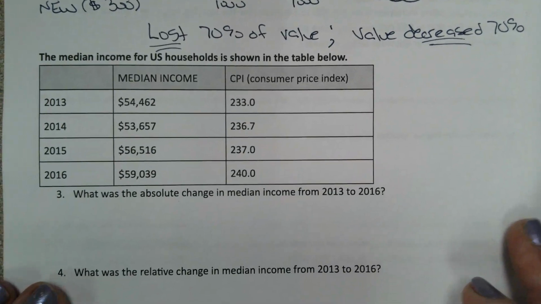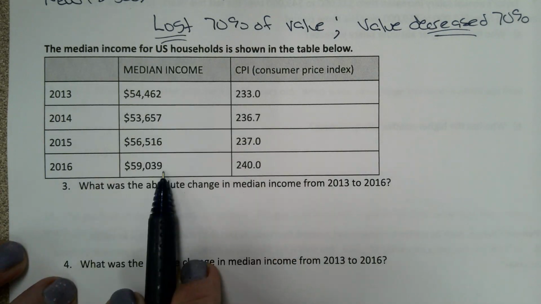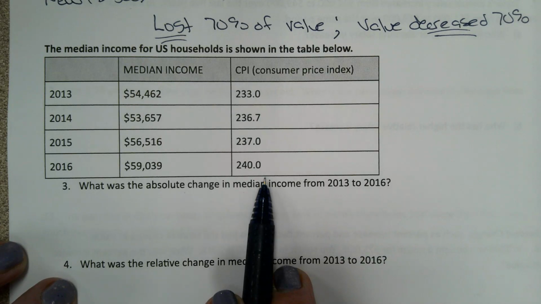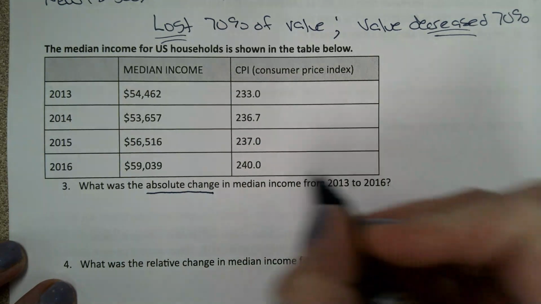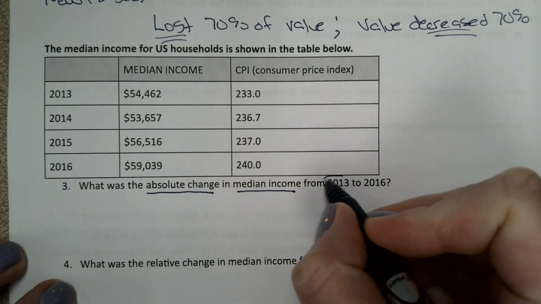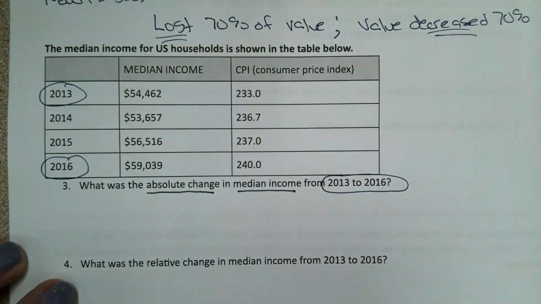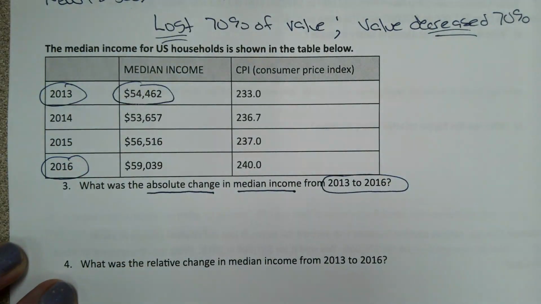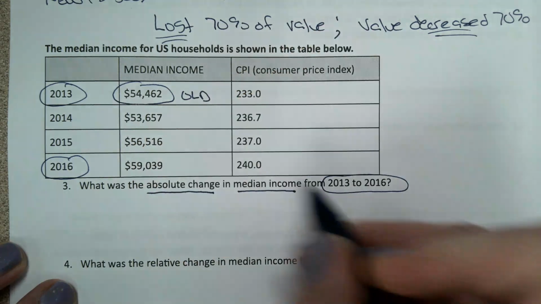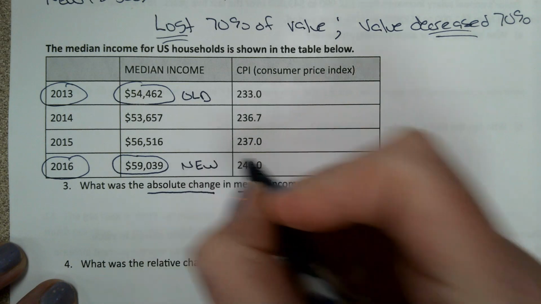We might have to get this information from a table of values. So we have median income for some years, and we also have consumer price index values for a couple years. Number 3 says, what's the absolute change in median income from 2013 to 2016? All right, so I'm looking at these 2 years. So 54,462, that is my old amount. 59,039 is my new amount.